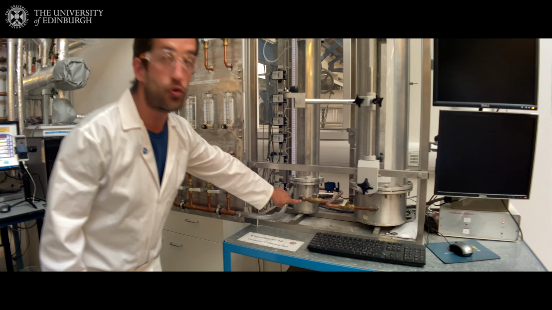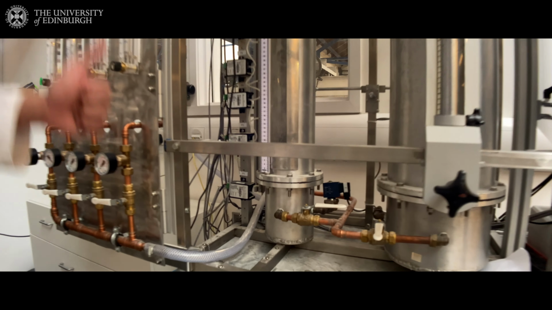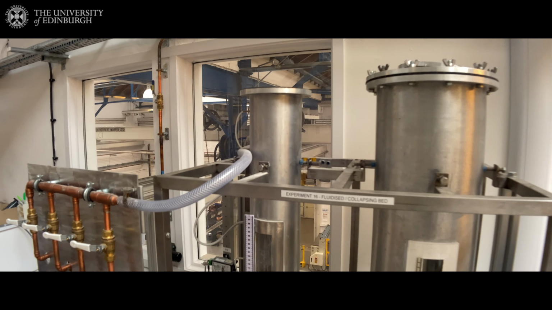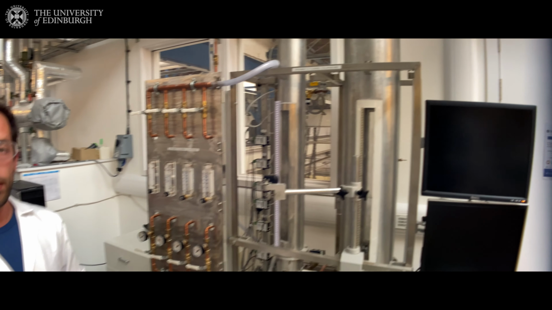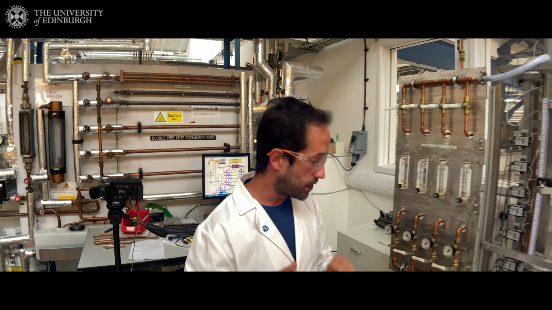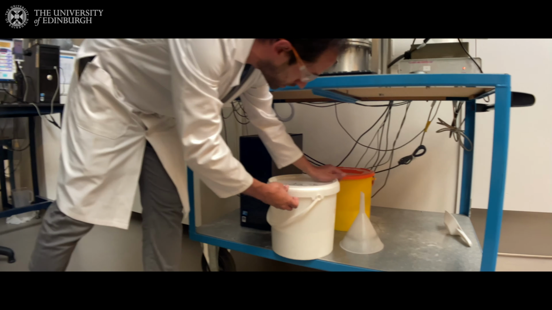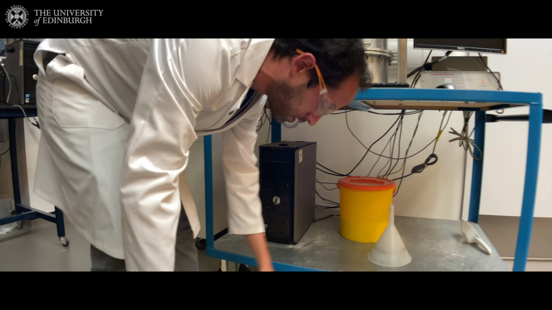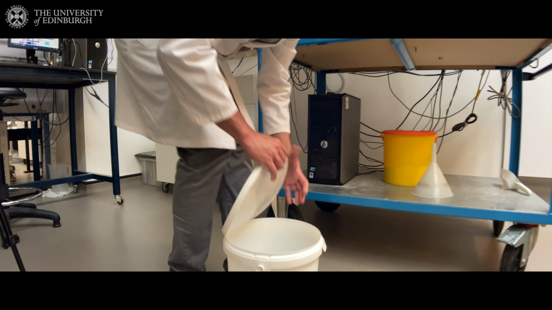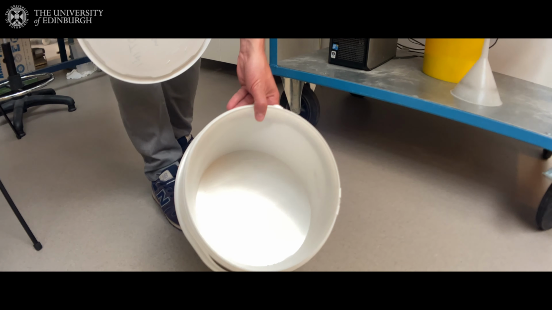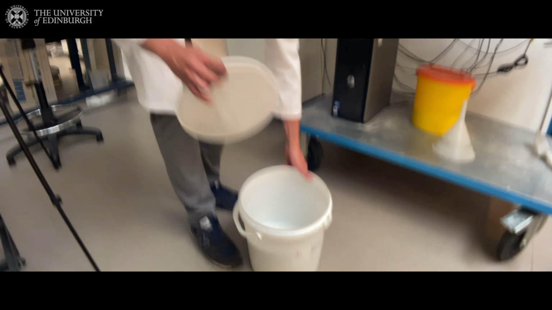We introduce the air from the bottom to the top. And in this case, what we are going to have in the middle is solid particles of very small size. So here is an example of the particles you can see there. As you can see, it is a very fine, very small powder.